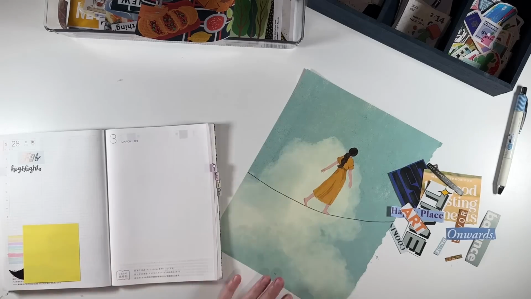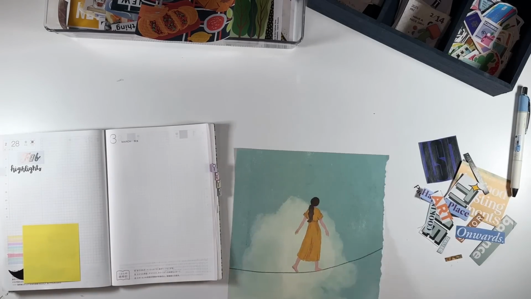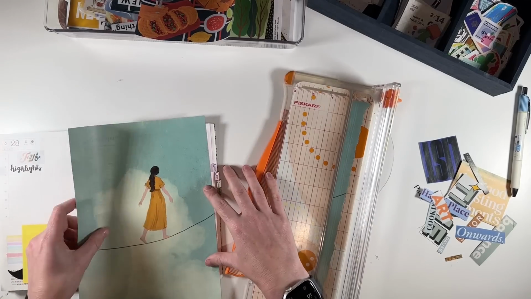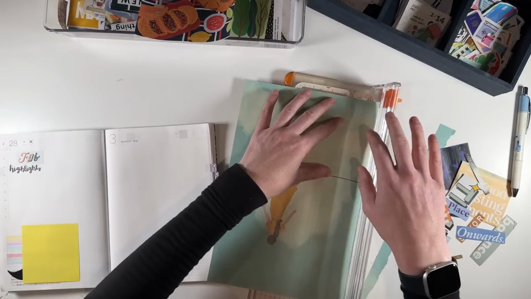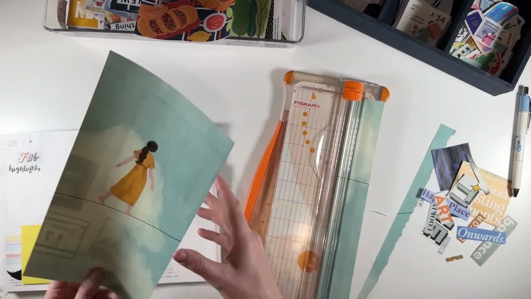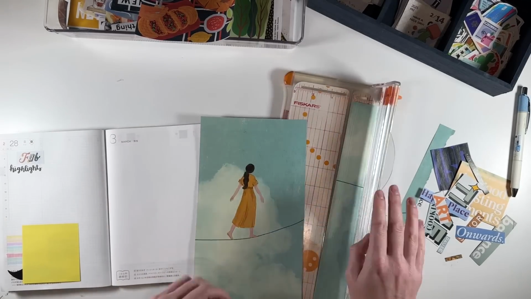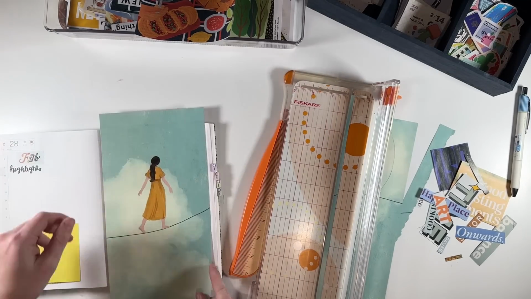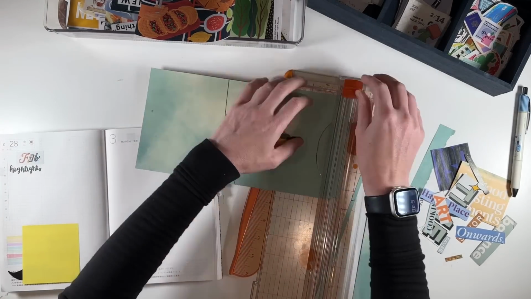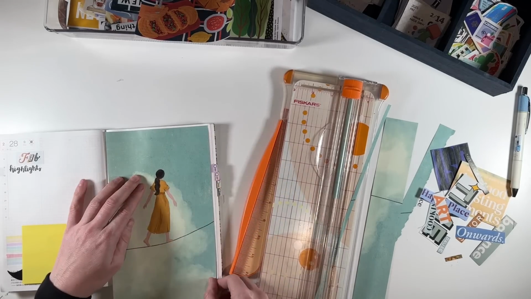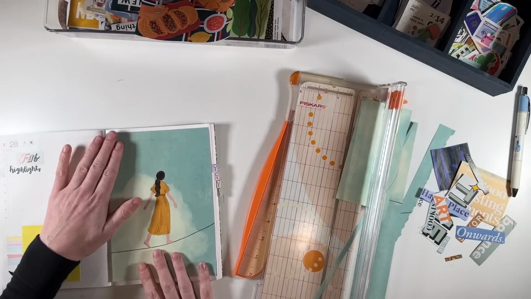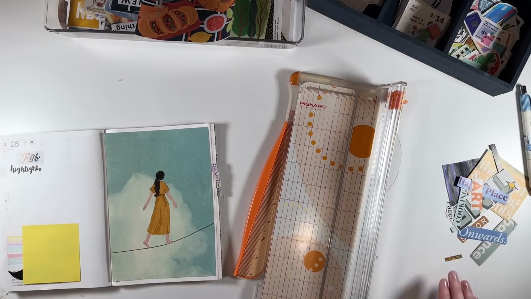I really loved both of these, and I really struggled to pick one. I really loved the colors of them. They felt like the vibe I was going for this month, and I decided to go with this one of the girl balancing on this tightrope because it looked kind of springy with her outfit and the sky being blue. And it just looked pretty calming. I also wanted it because it had a lot of space to add words on top, because I'm going to be building my vision board on top of this piece of paper.